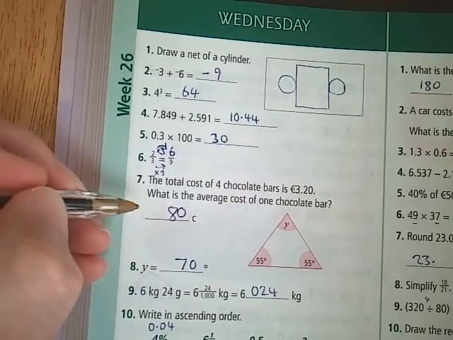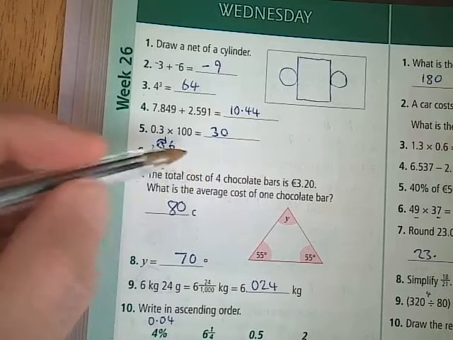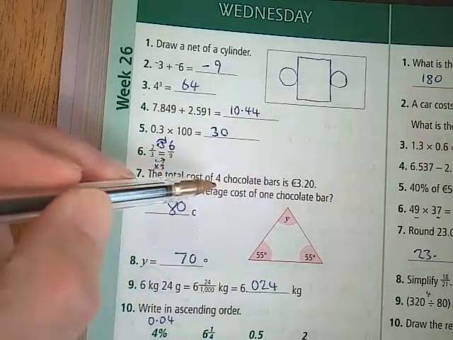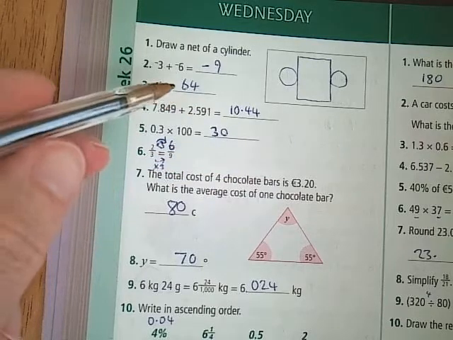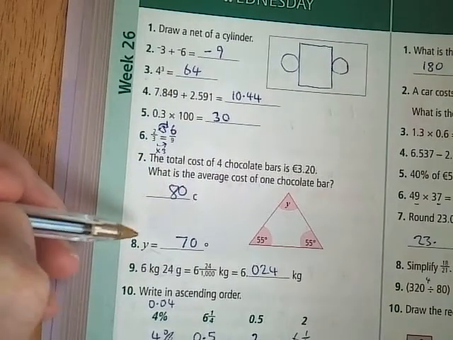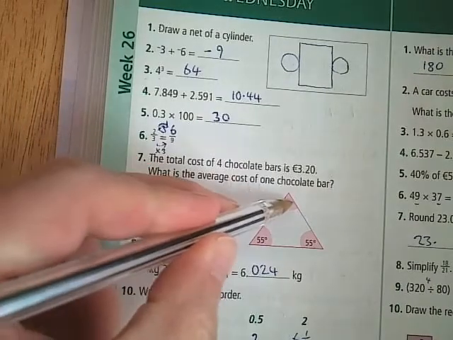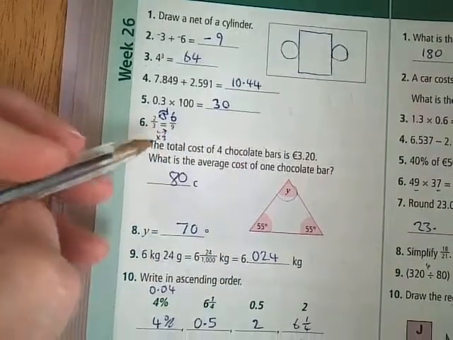Question number 7, the total cost of 4 chocolate bars is €3.20. What's the average cost? You divide the €3.20 by 4, so 32 divided by 4 is 8. €3.20 divided by 4 is 80 cents. Question number 8, y equals 70 degrees. The 3 have to add up to 180.